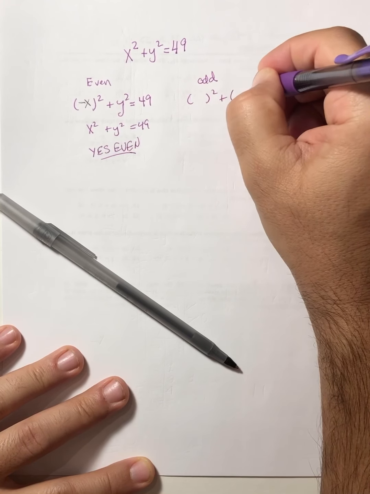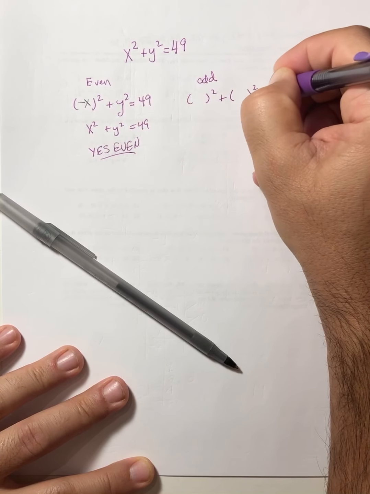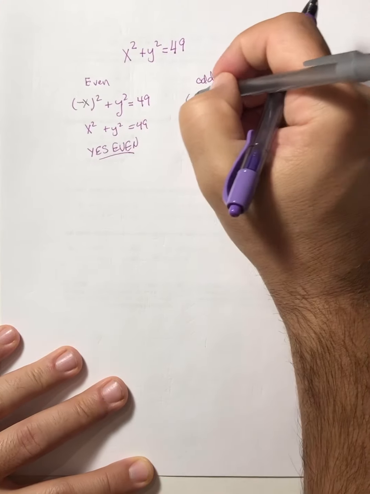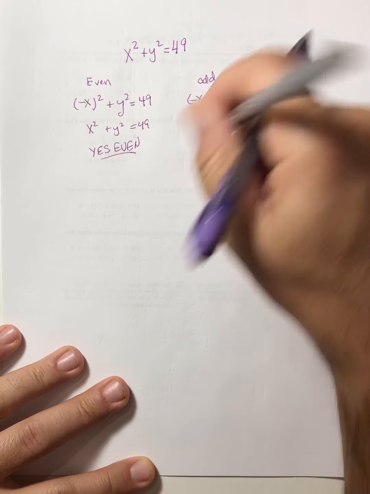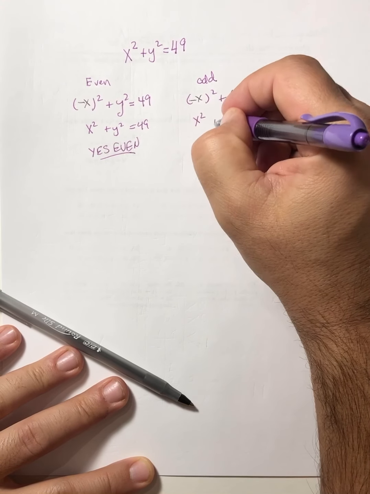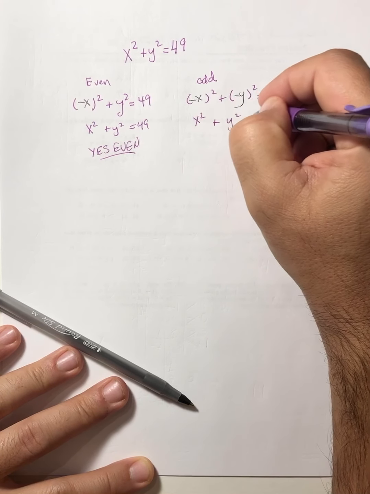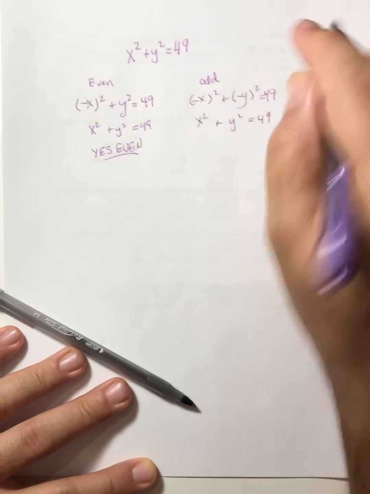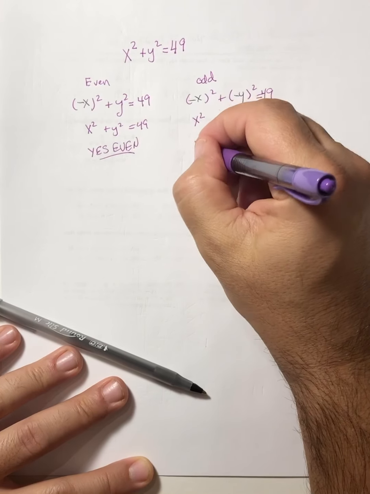All right, well, let's do the odd test. Remember, that's right, we're replacing both in the odd test. All right, negative x squared. And we have y squared. So that is definitely the same.